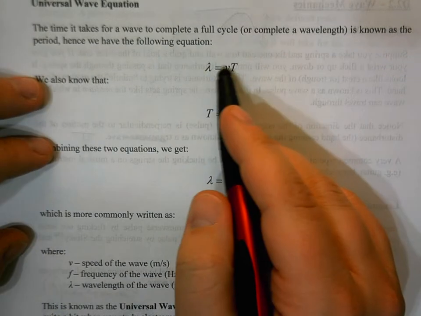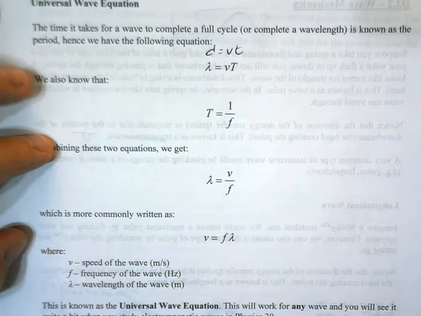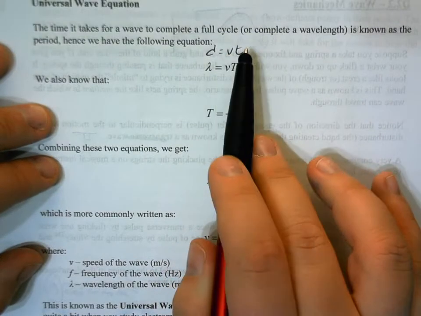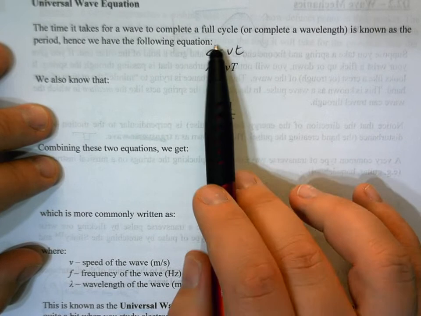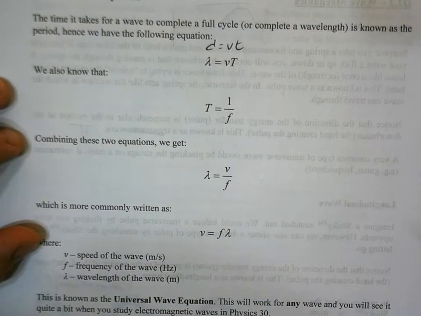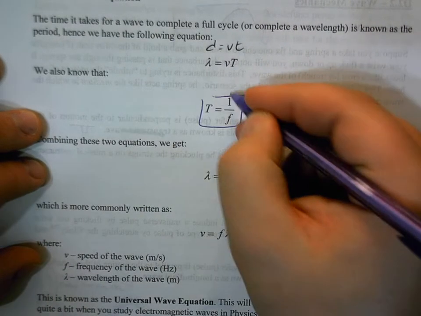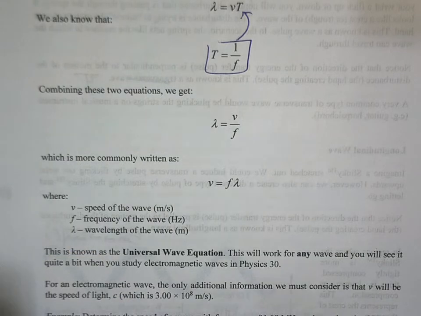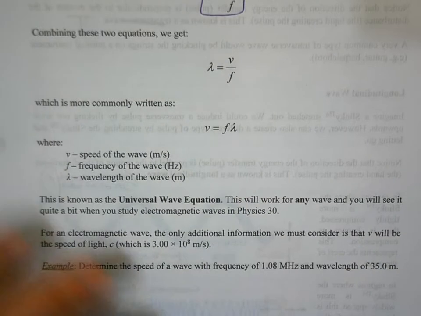We could say this lambda equals vT. This is similar to d equals vt. We have the speed of our wave, the time to make a full cycle is the period, and the distance covered in a full period is this lambda. We also know that T is equal to 1 over the frequency. So we could take this relationship and put it into there. If we combine those two equations, we get lambda equals v over f, or we'll see this written as v equals f lambda.